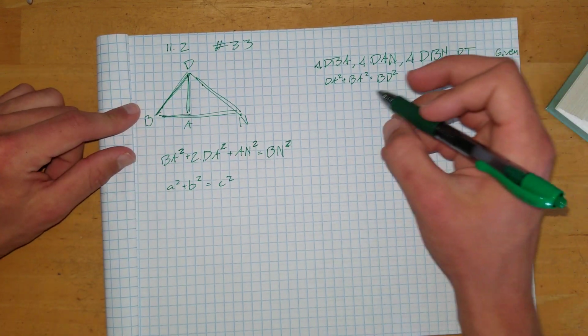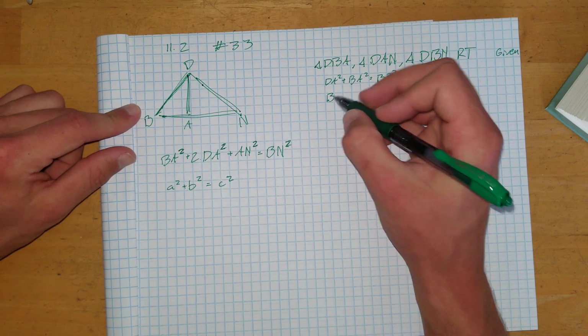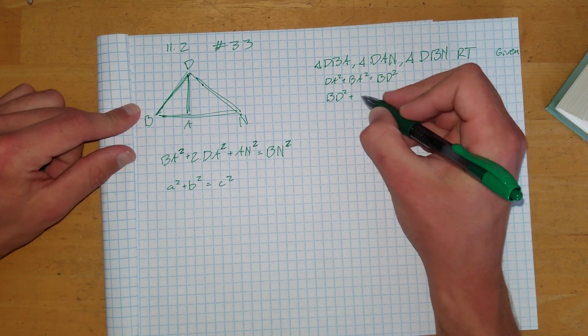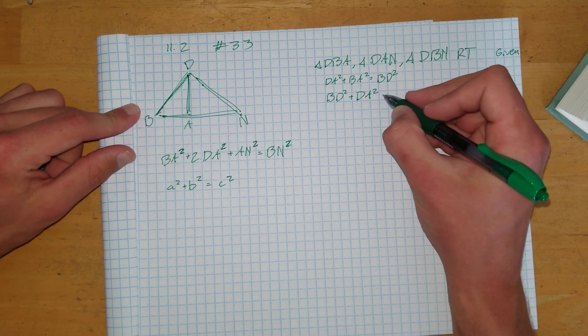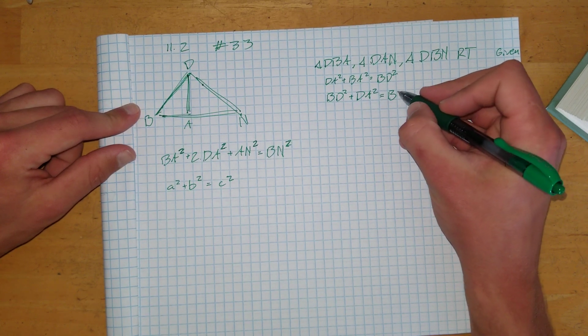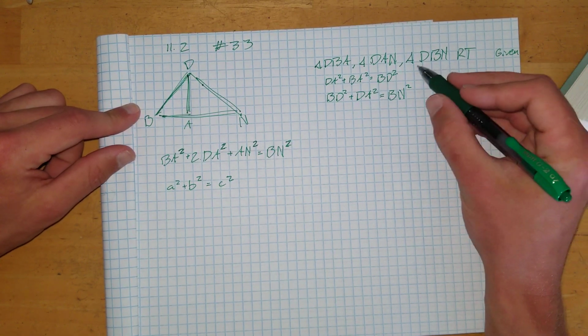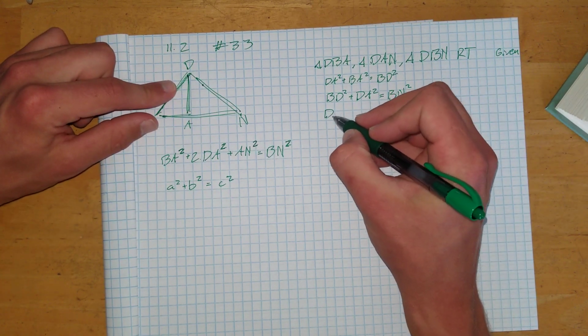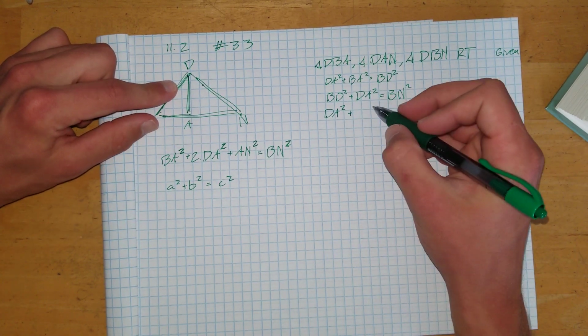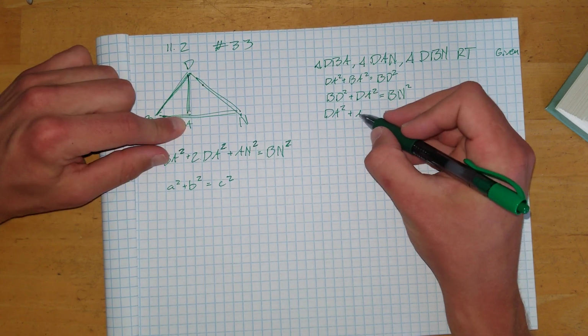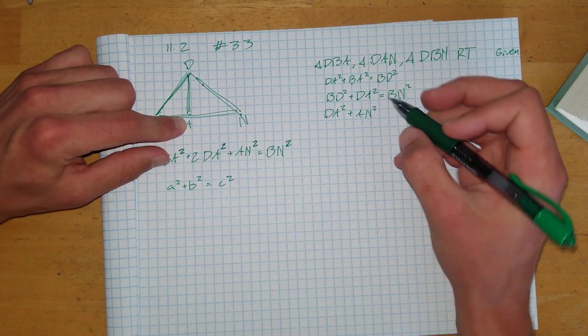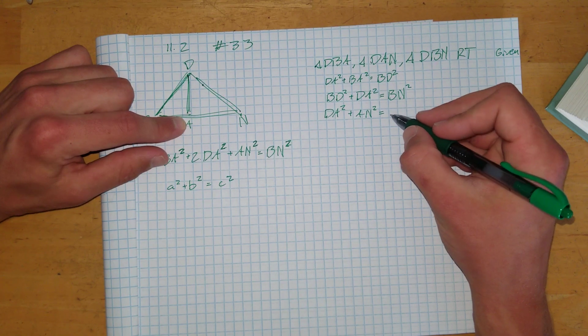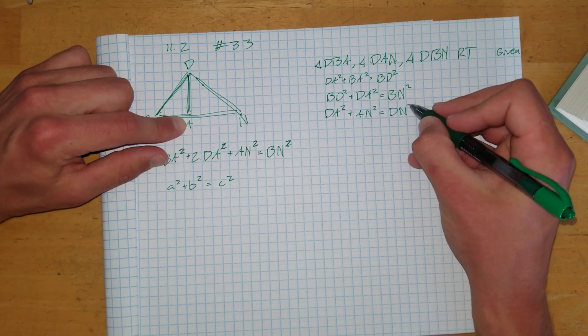So I'm going to say BD squared plus DA squared equals BN squared. And then finally with DAN, so DA squared plus AN squared equals DN squared.